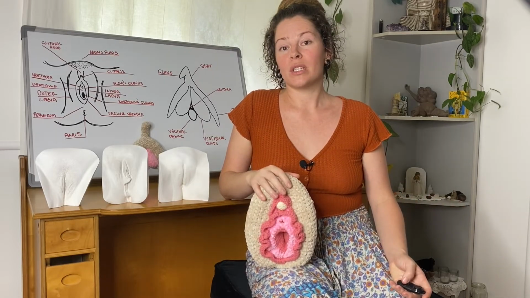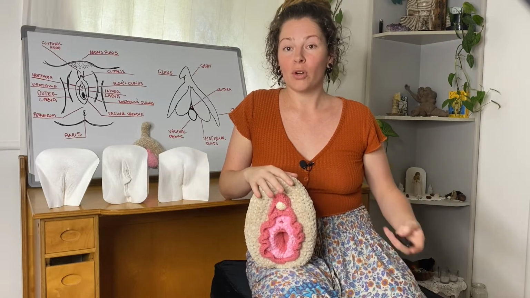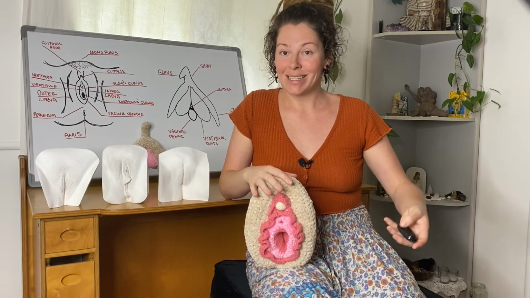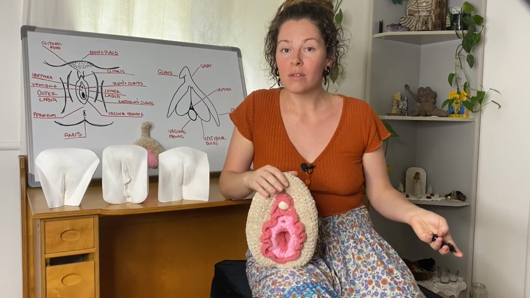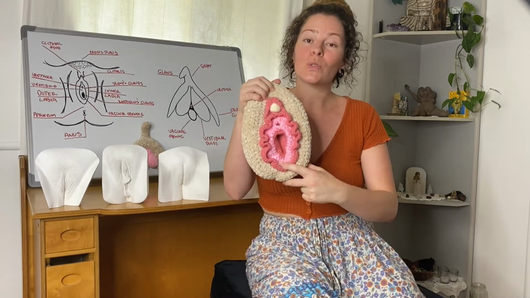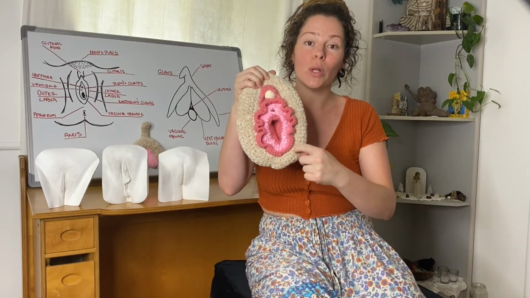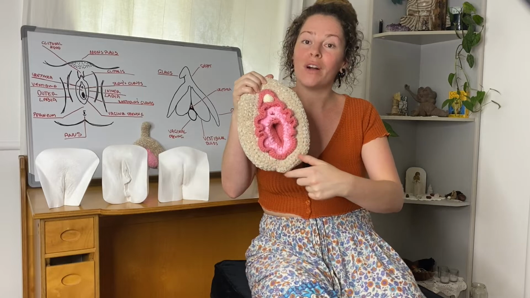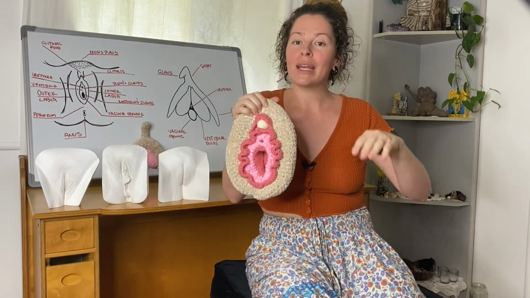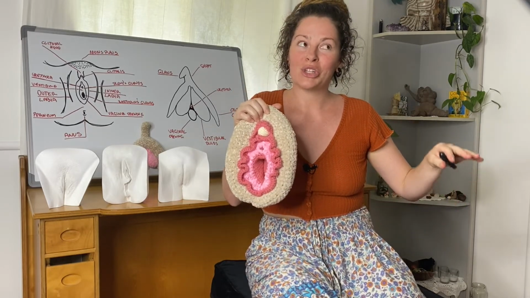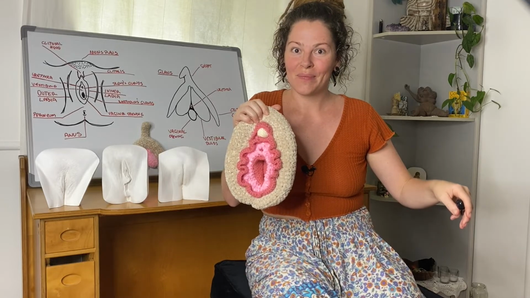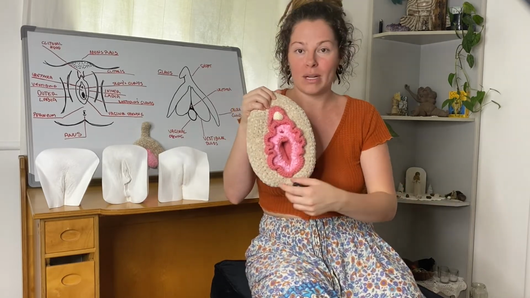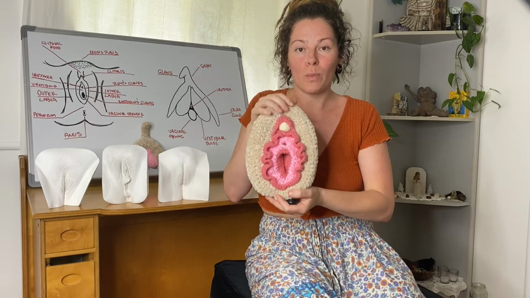It also supports the pelvic floor, the bottom of the pelvic cavity that holds in your intestines, your bladder, and other internal organs. And these muscles and nerves that run through this small area control sexual function and your urinary and excretory systems. So it's a big host of muscles and nerves here that do so much for us.